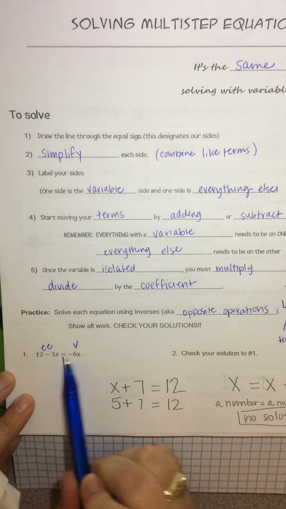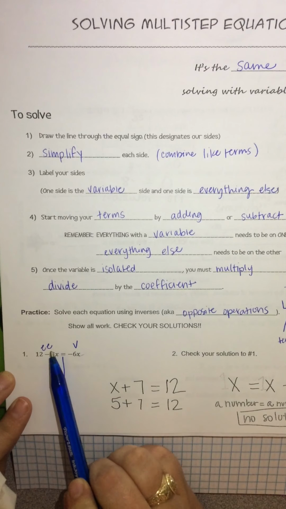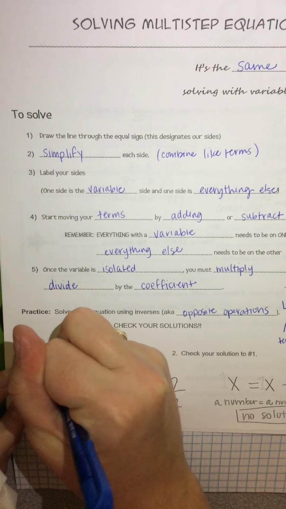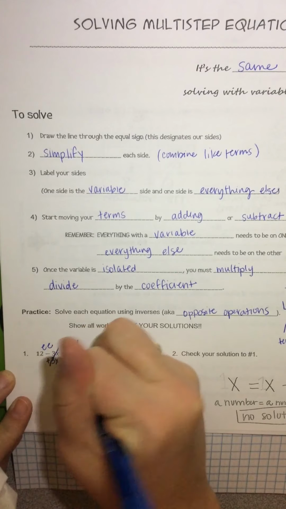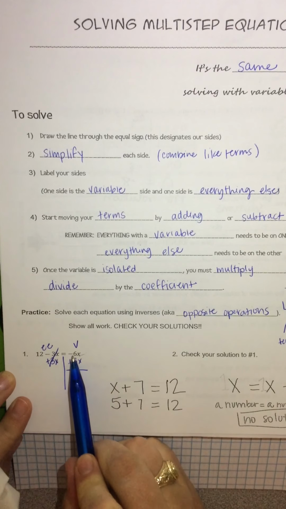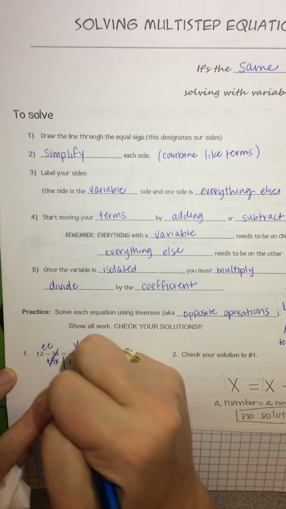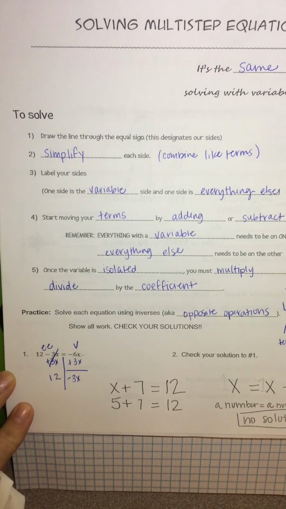So I want all of my variables, all these x's, on the same side. In order to do that, I have to do the opposite operation. The opposite of minus 3x is adding 3x. What I do to one side, I must do to the other. So negative 6 plus 3 is negative 3x. Okay, I still have my 12 on the other side.